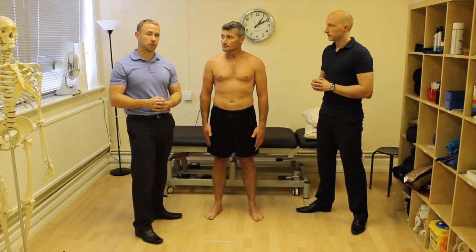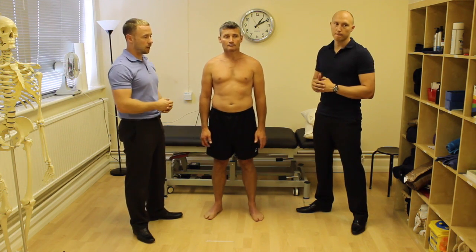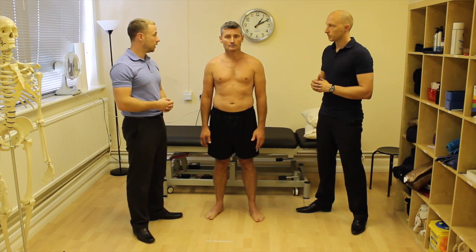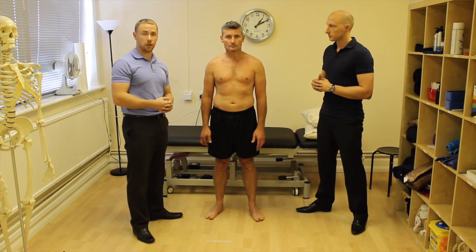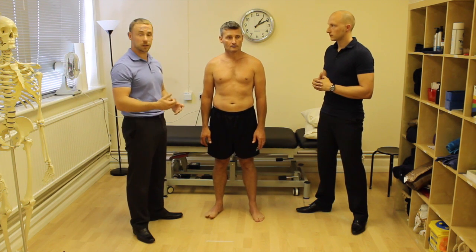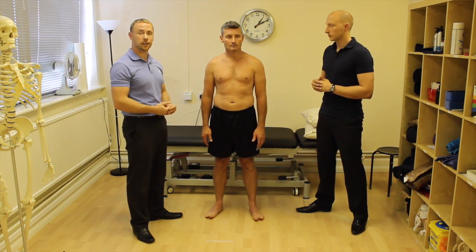That one's a little bit more provocative, so I would be a lot more wary of my irritability factors on doing that one. So if somebody had 8, 9 out of 10 pain that takes a few hours to settle when you provoke it, probably not the best test to do at that stage, but good to have in your armoury for the lower irritability patients that you see.